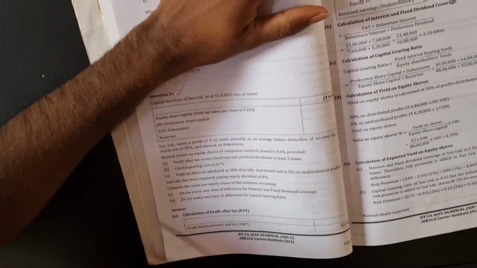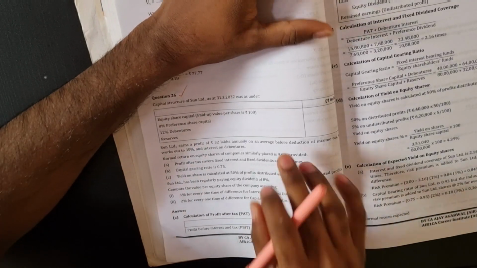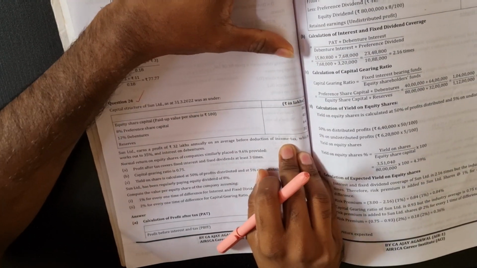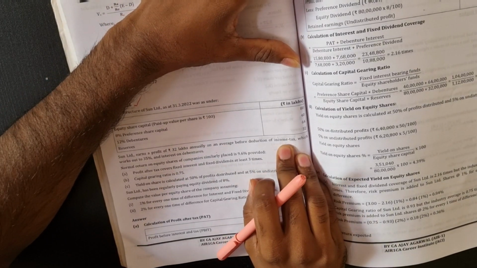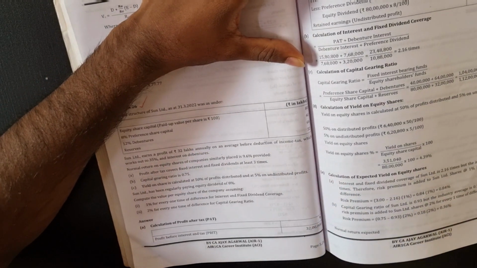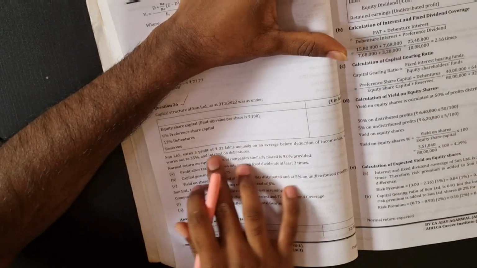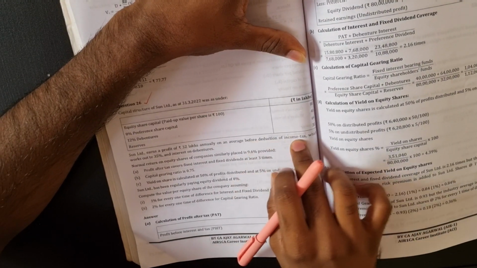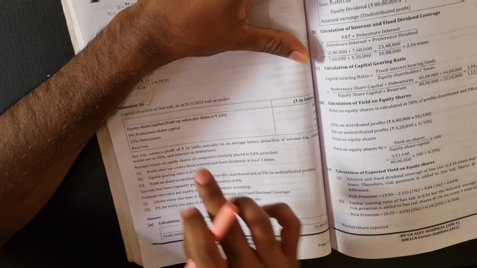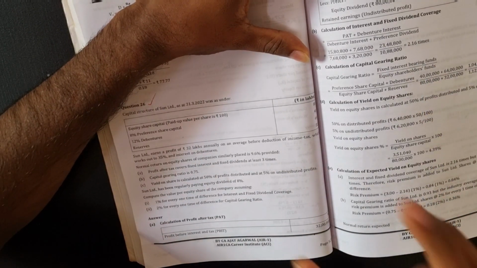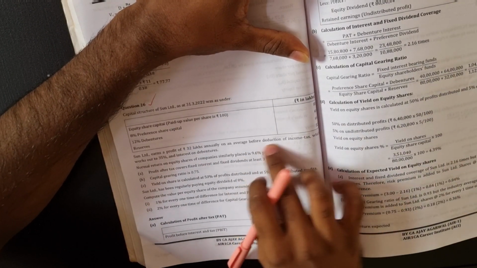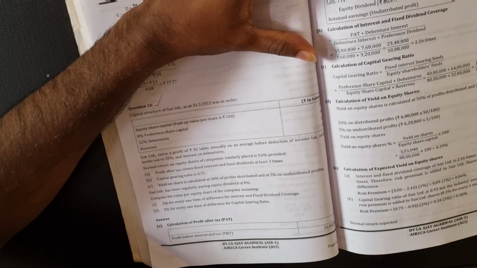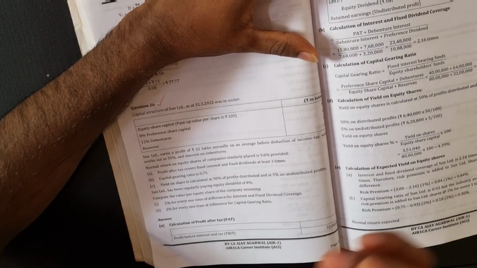It earns a profit of 32 lakhs annually on an average before deduction of income tax, which works out to be 35%, and interest on debentures. Ignore this wording. They could have simply given it as before deduction of income tax and interest on debentures, and the tax rate is 35%, but they wanted to play with the words.